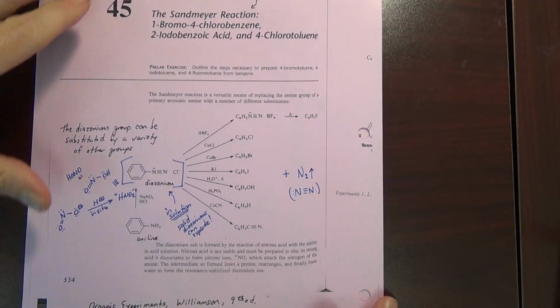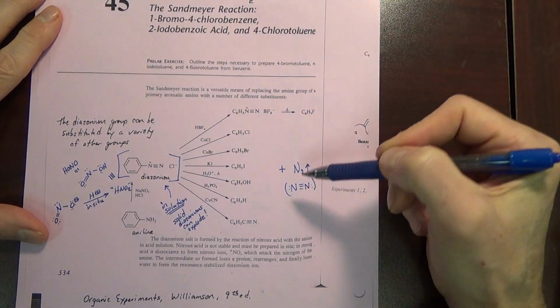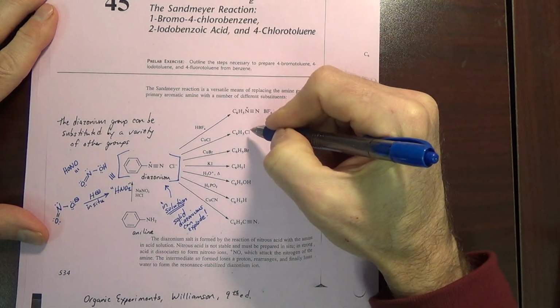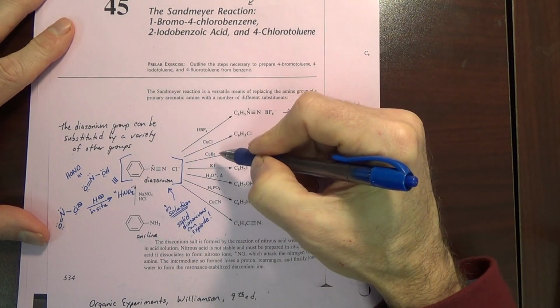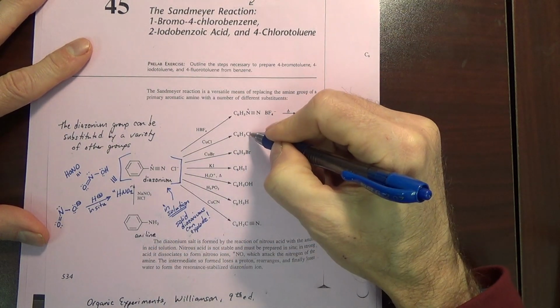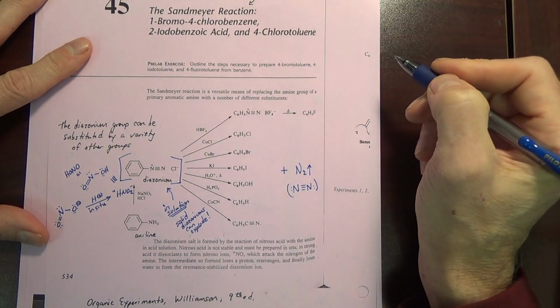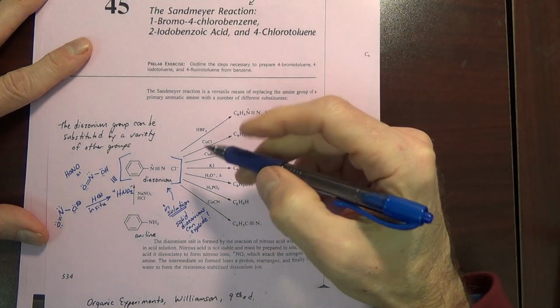Now, we can replace the two nitrogens, as we mentioned. Let's start here. If you reacted a diazonium with either copper chloride or copper bromide, you replace the diazonium with the halogen there. Now, we're not going to look at mechanisms for these reactions.